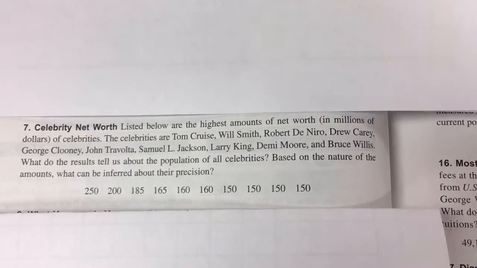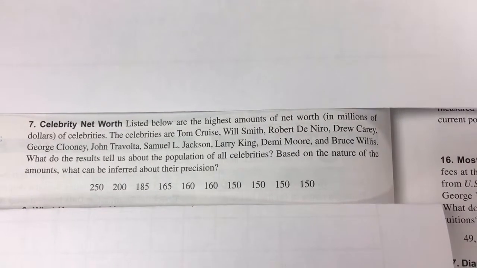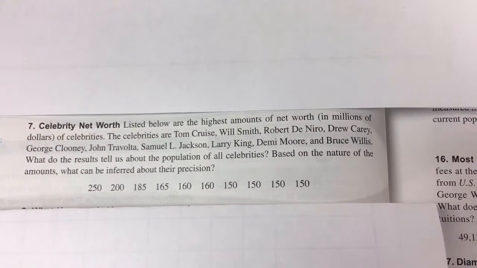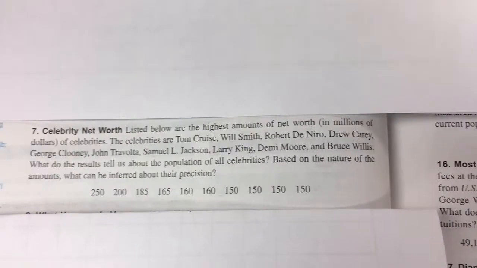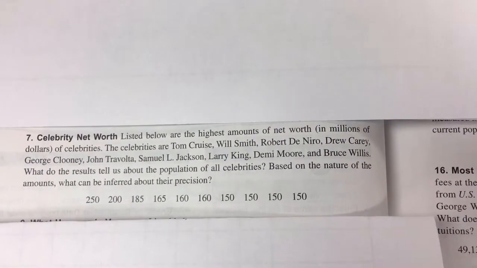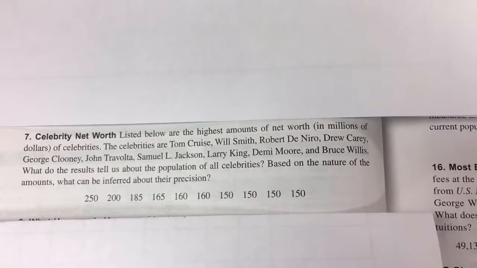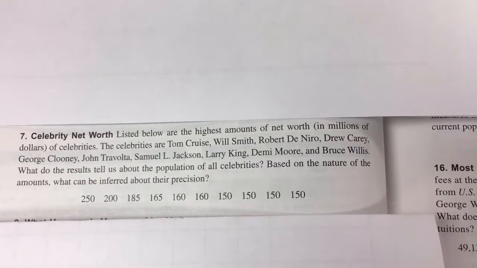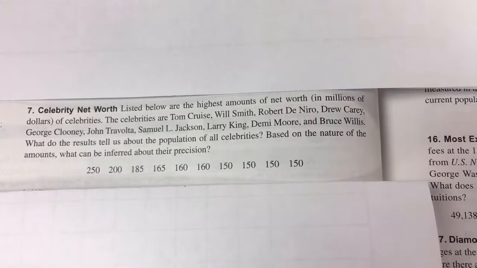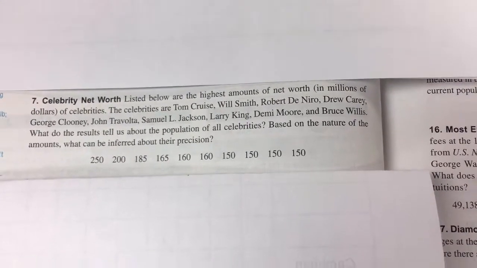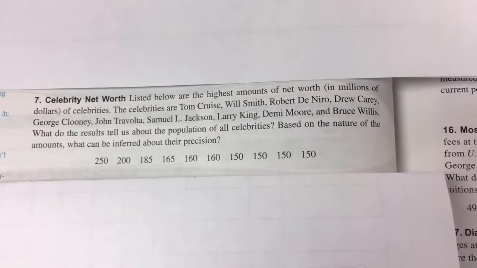So here we're talking about celebrity net worth. It says listed below are the highest amounts of net worth in millions of dollars of celebrities. The celebrities are Tom Cruise, Will Smith, Robert De Niro, Drew Carey, George Clooney, John Travolta, Samuel L. Jackson, Larry King, Demi Moore, and Bruce Willis. What do the results tell us about the population of all the celebrities? Based on the nature of the amounts, what can be inferred about their precision?